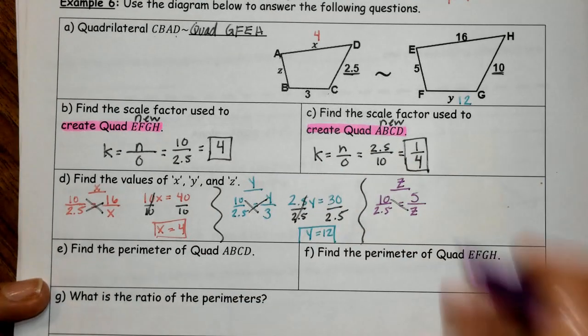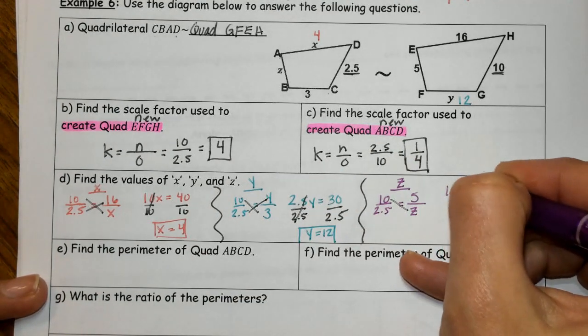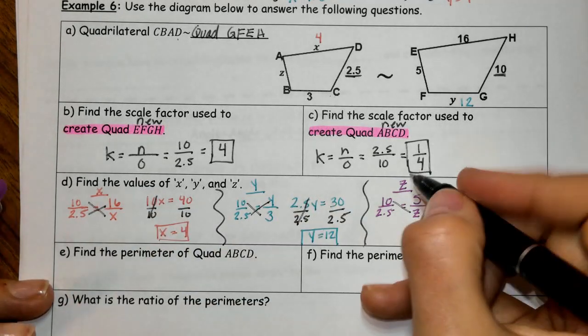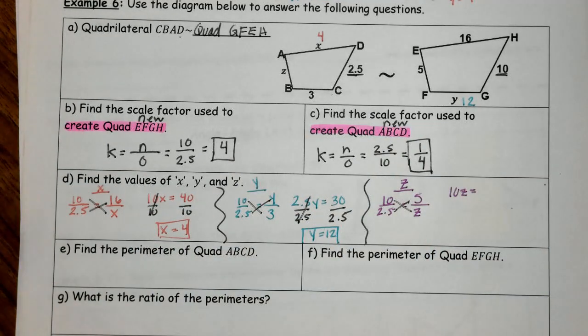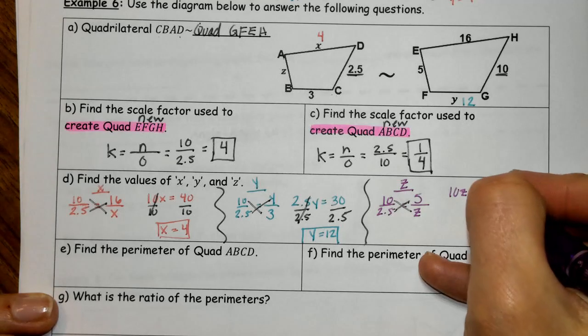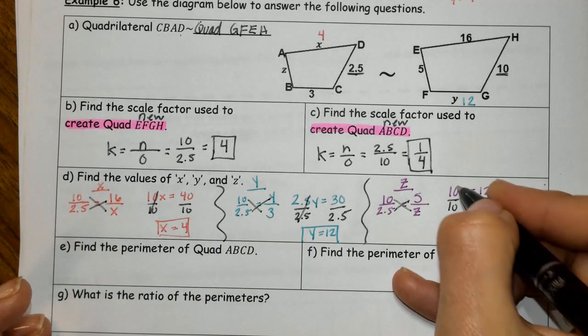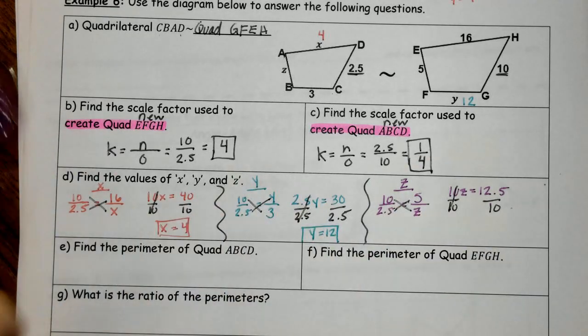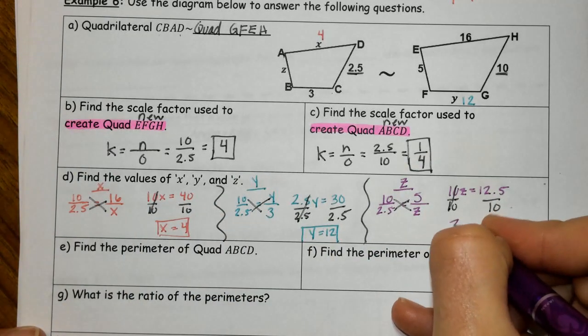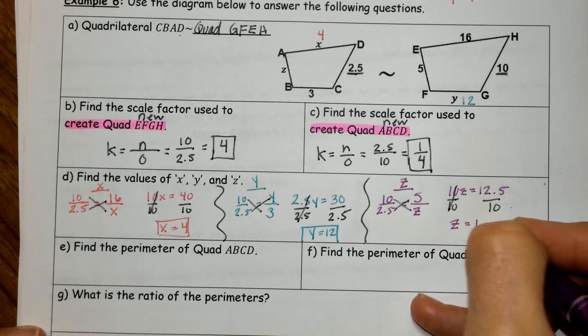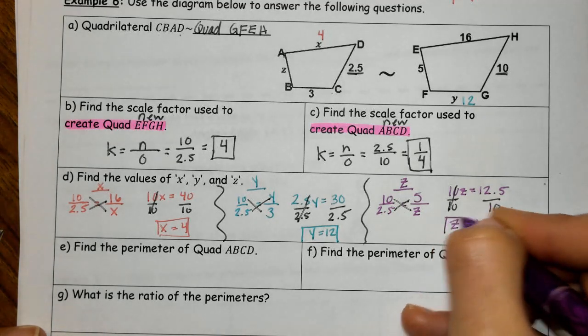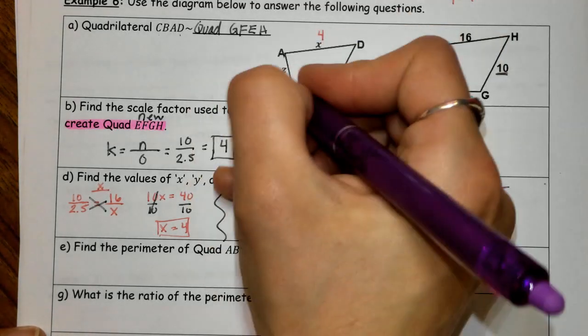Cross multiply, 10z equals 5 times 2.5 is going to give us 12.5. We divide both sides by the 10. Dividing by 10 just tells us move the decimal one place to the left. We end up with 1.25. Go ahead and label that.